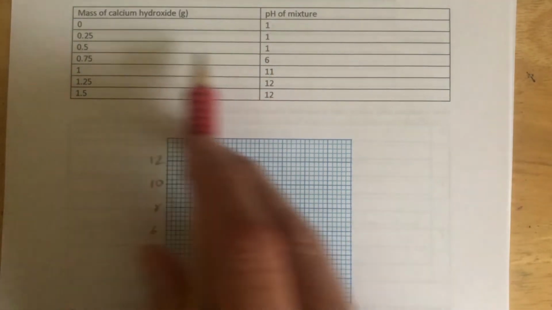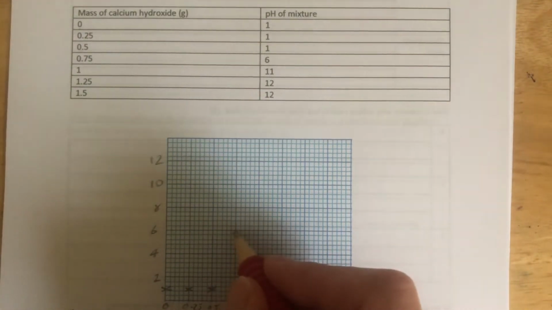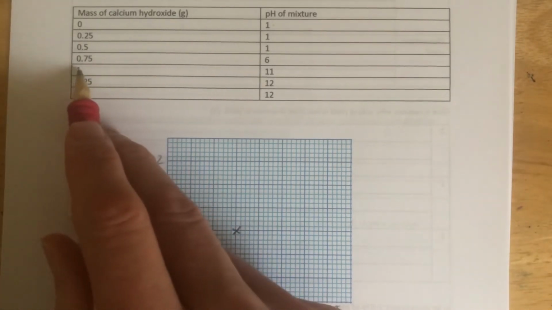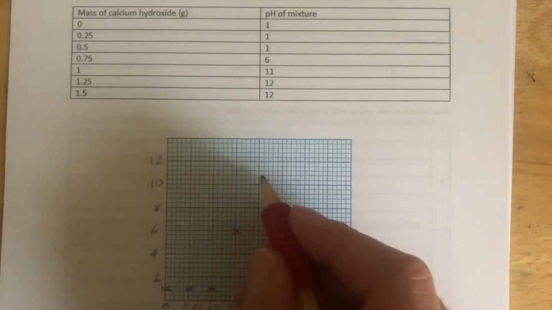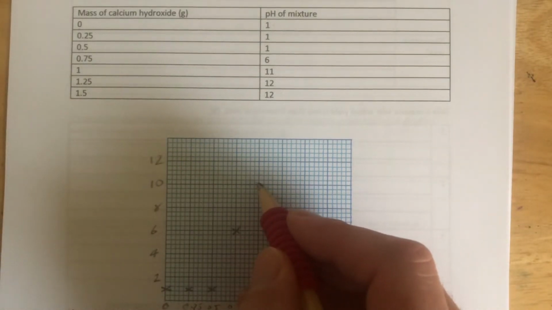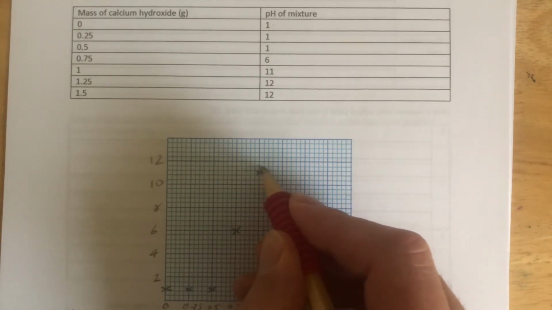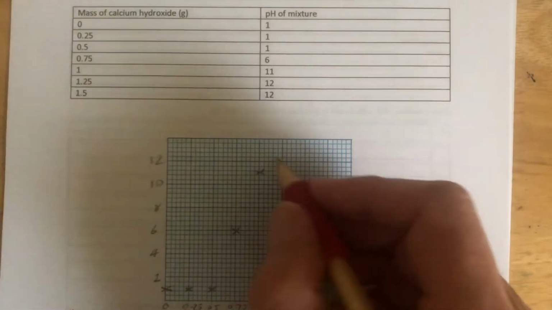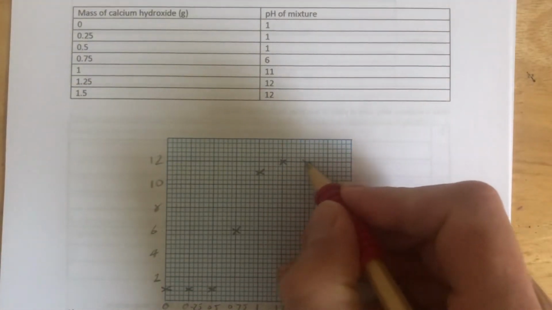Now 0.75 is pH 6, so 0.75 is here, 6 is there, so we find the midpoint for those two, the x bang on the middle. 1 is on pH 11, so 1 is here, and 11 is halfway between 10 and 12. So that's going to be 2.5 squares up again, isn't it? There we go. On 11, and then 1.25 is pH 12, just there, and 1.5 is also 12.